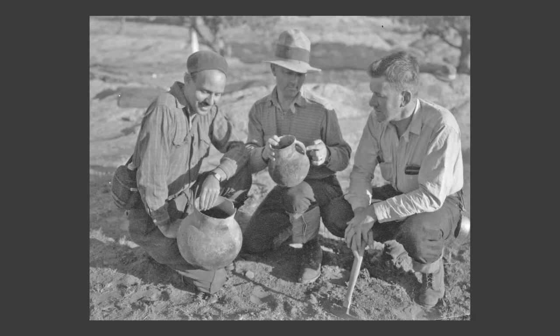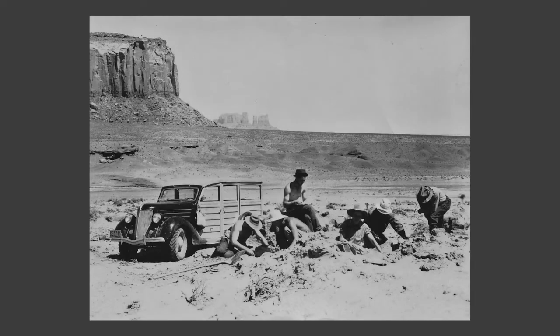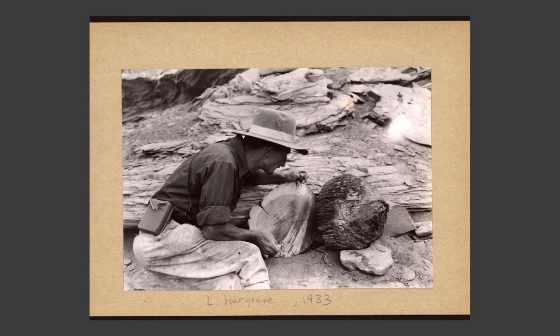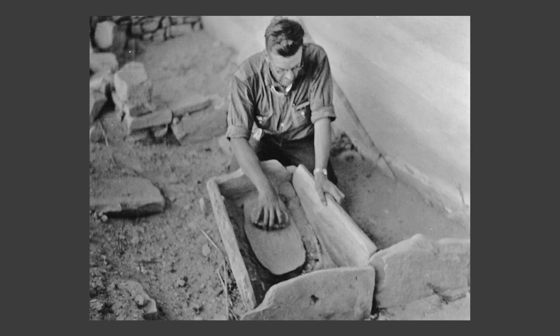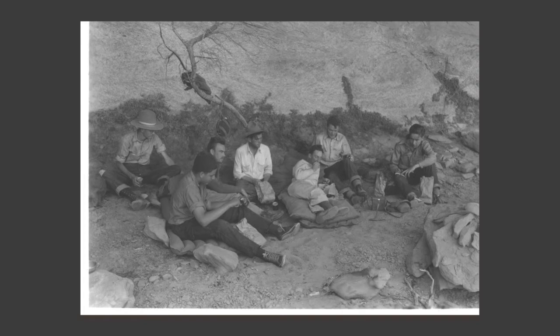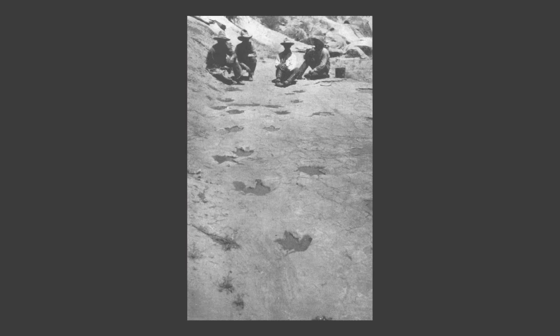Excavated material. Out in the trenches. Dendrochronology. This is Hargrave. He was from University of Arizona, I believe. Dinosaur footprints. Oh yeah, look at that.